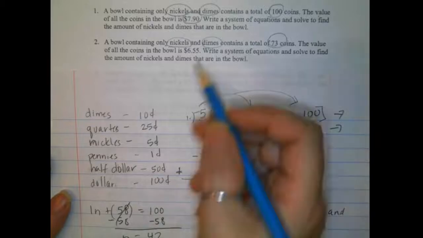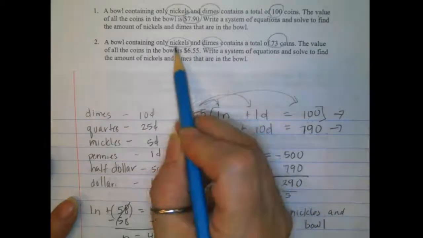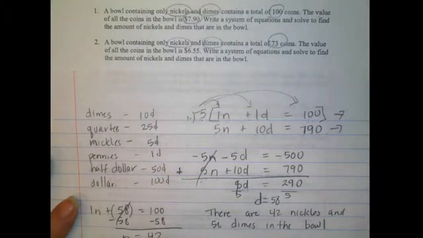Okay, so let's write that up. How do I write this up? We're going to call N for nickels, right? And we're adding D for dimes. And what is my total coins? 73.